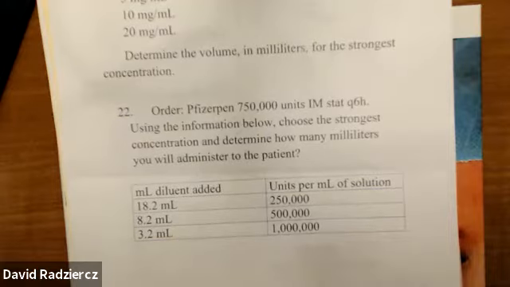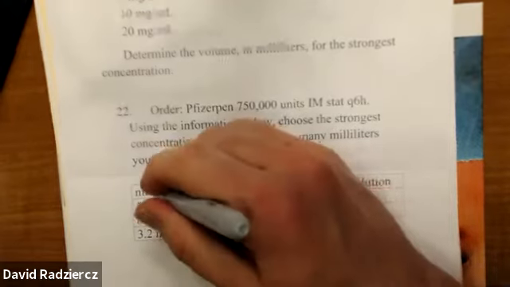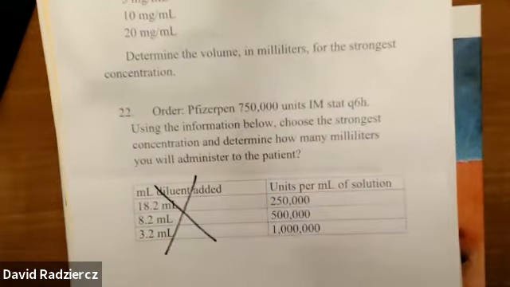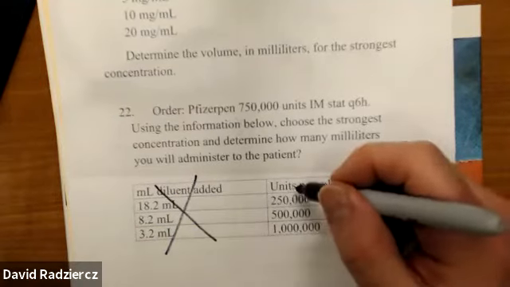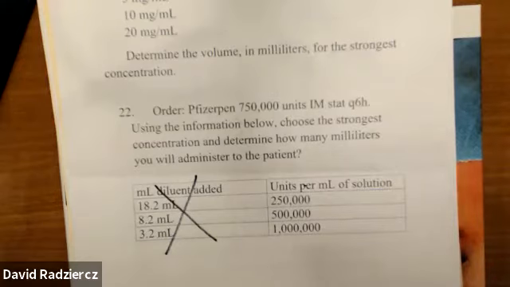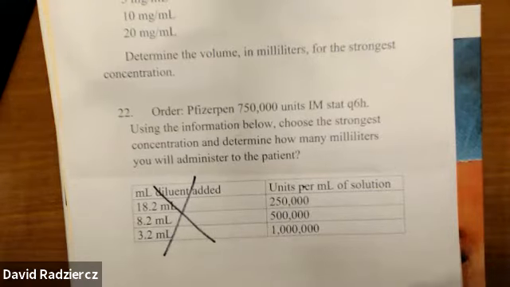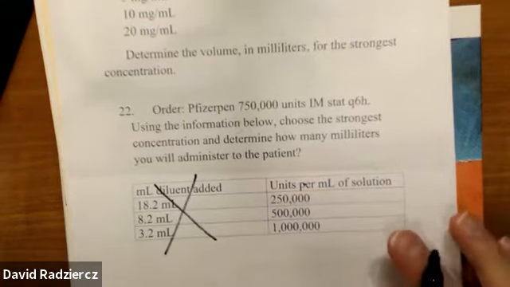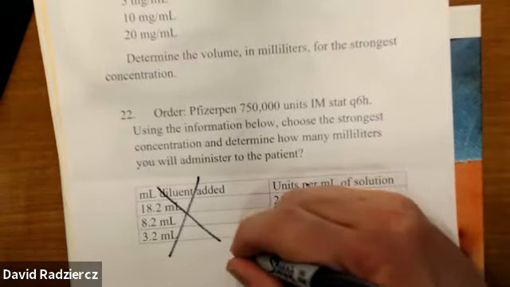So to solve this question, you just need to first realize that this is extra information and doesn't help you to solve the equation. It just tells you how to get to the dilution factors, which are already listed for you. And then it's just a matter of taking your 750,000 units.